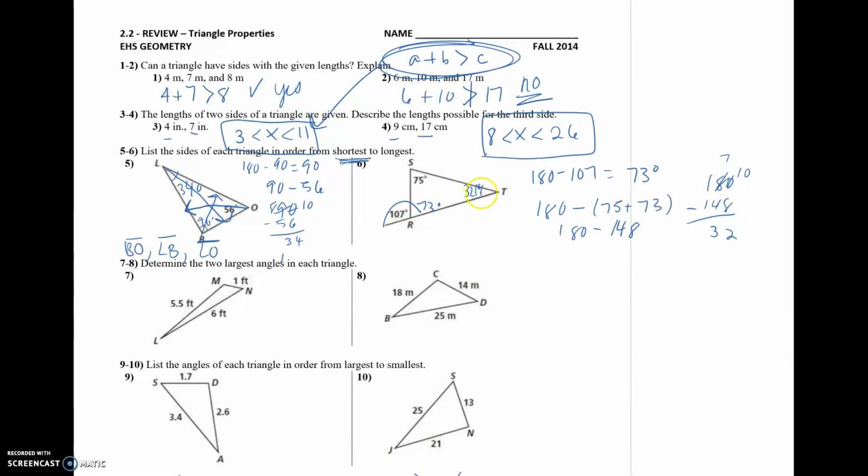All right, so my shortest side is opposite angle T. So it's side SR. My middle side is opposite angle R, so ST, and my longest side is opposite the 75, so RT.